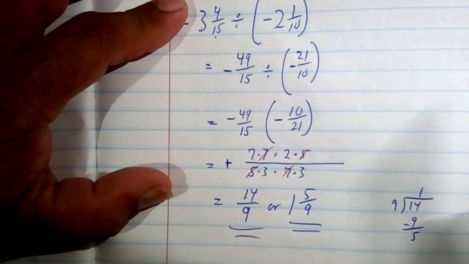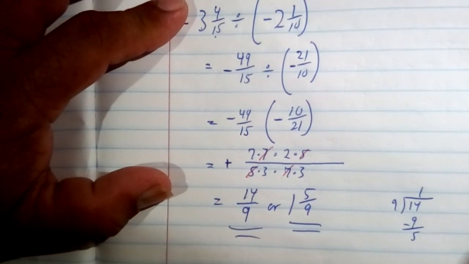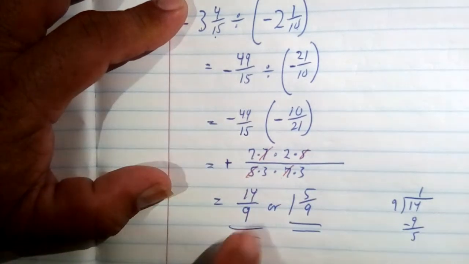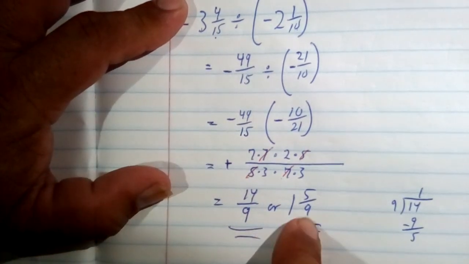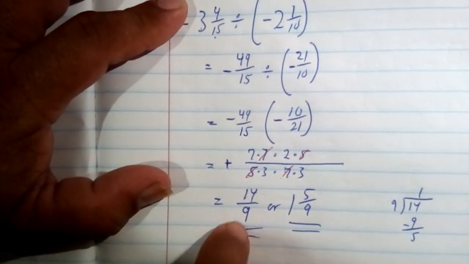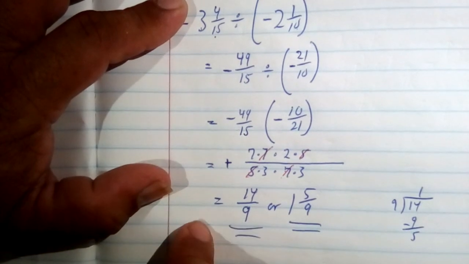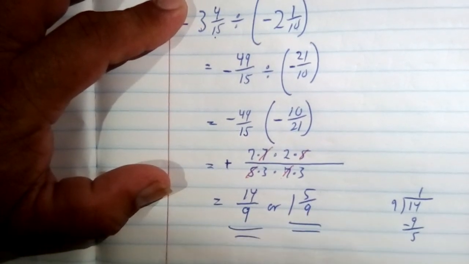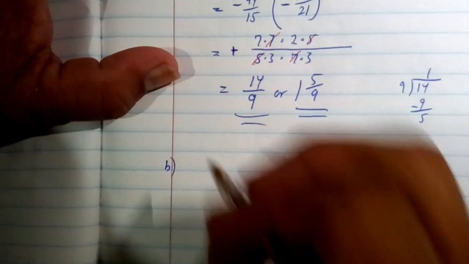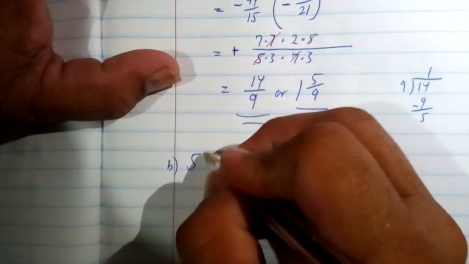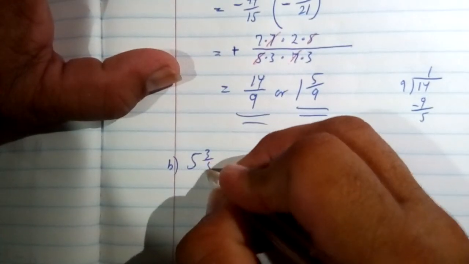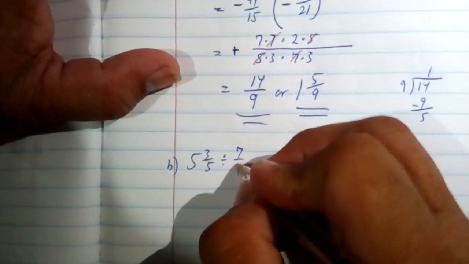Either way it is still correct, but be careful. If they ask you to express your answer as an improper fraction, this is wrong. This will then be the correct answer. And if they tell you to express your answer as a mixed number, then this is correct and this is wrong. Okay, one more example. 5 and 3/5 divided by 7/8.